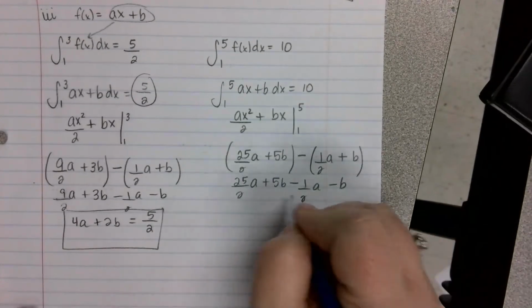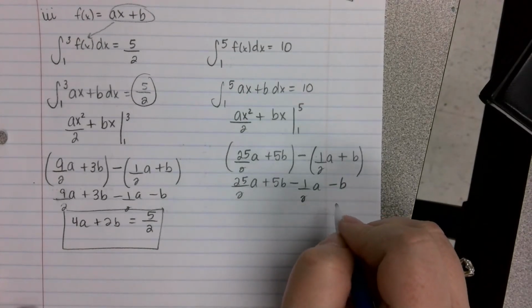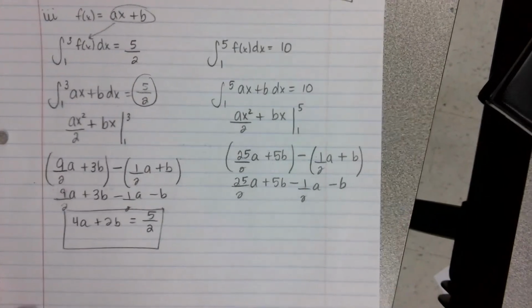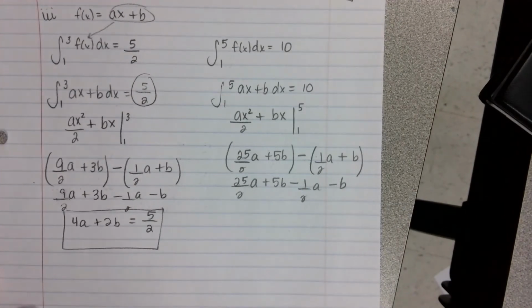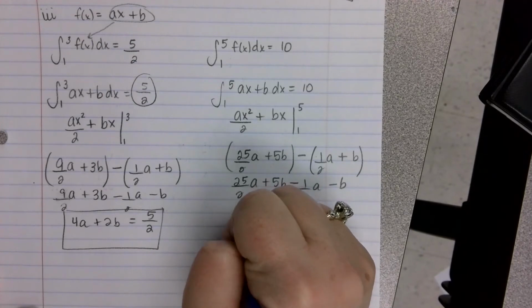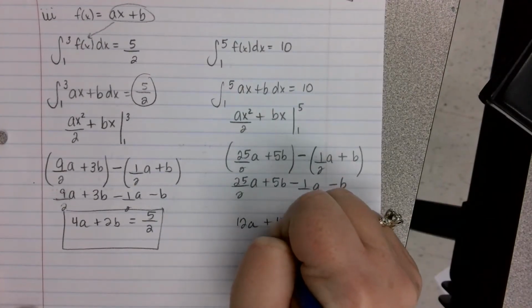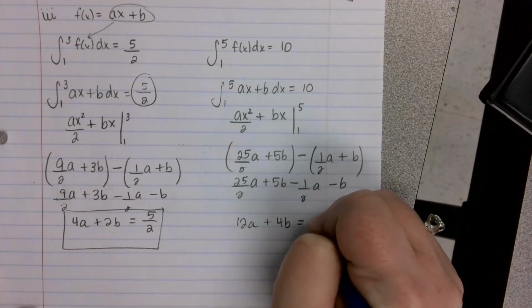That will give me 24 over 2, which is 12, so I have 12a. 5b minus b is plus 4b, and I know that that is equal to 10.